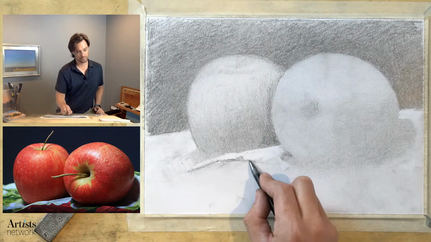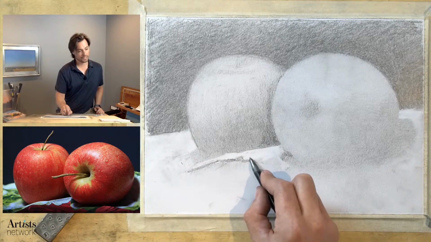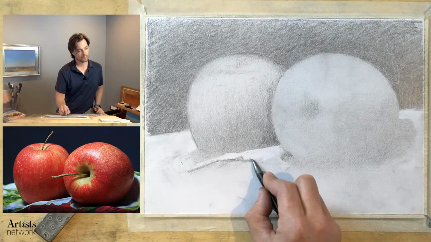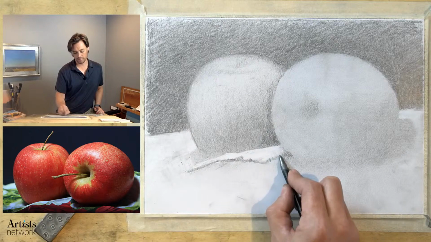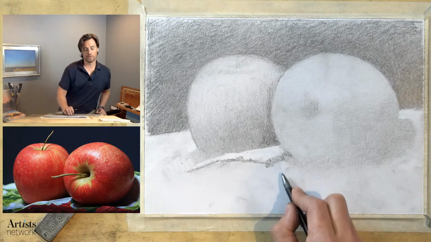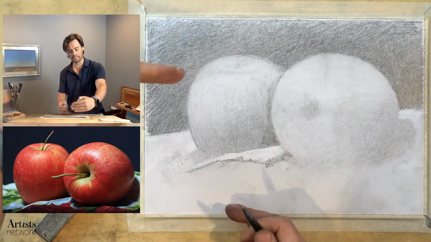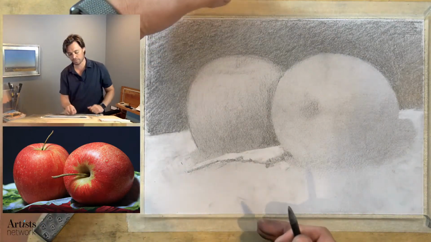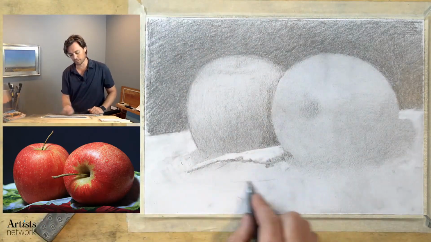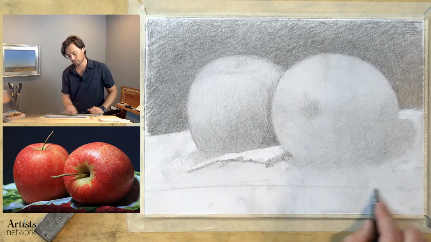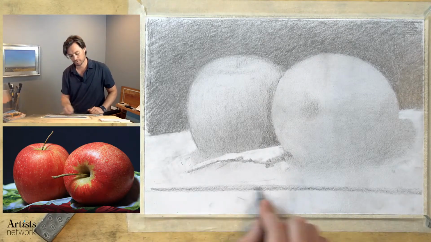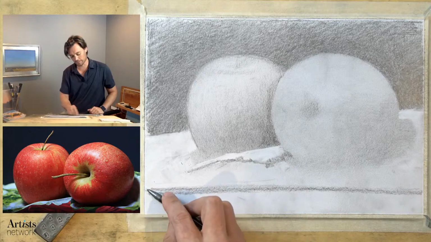Just giving some indication of this form here. I don't know quite what I'm going to do down here. I think in my preparatory drawing I had it cropped a little bit differently. I had more of that top showing, so we may end up cropping this drawing over here. So see what happens if I just get rid of this.